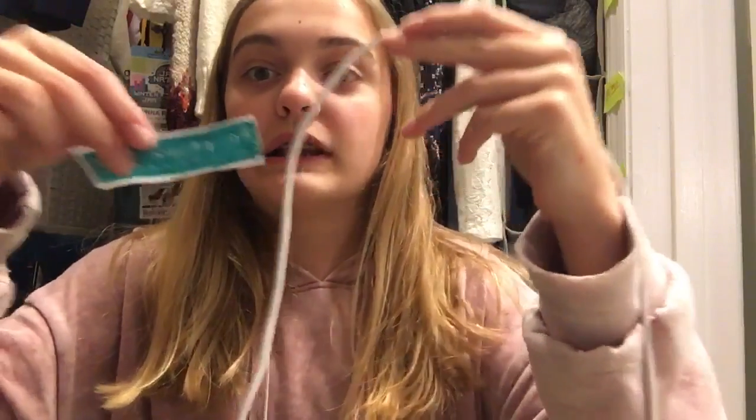So, if the negative side of the magnet is close to the wire, the electrons will repel. But if the positive side is next to the wire, it will attract. As you move either the wire or the magnet, the electrons in the wire will begin to move. This movement generates electricity.